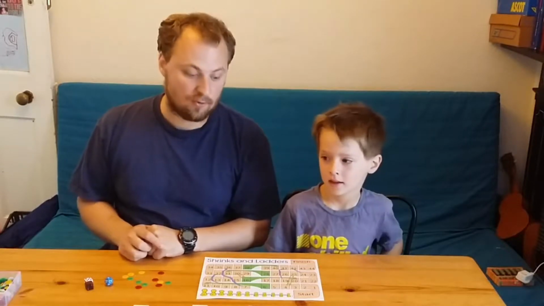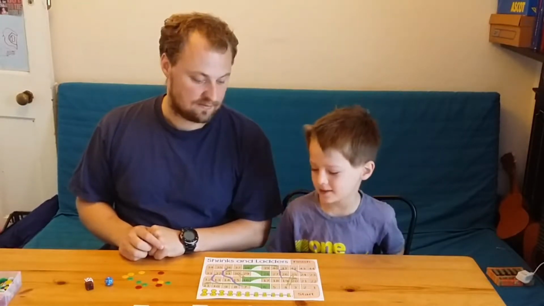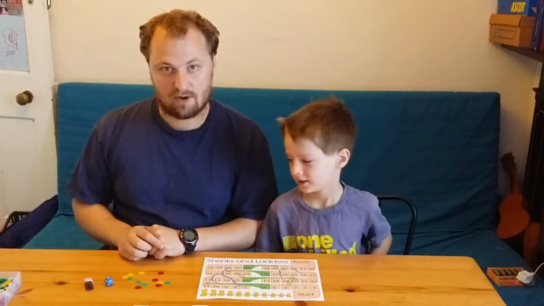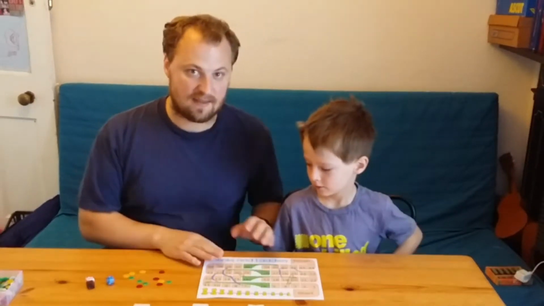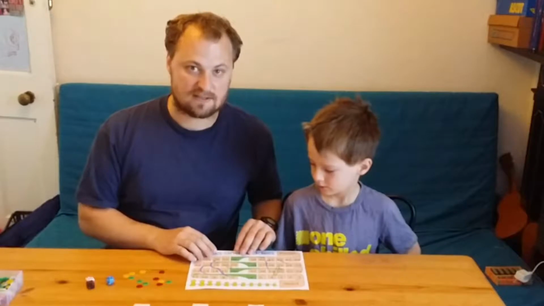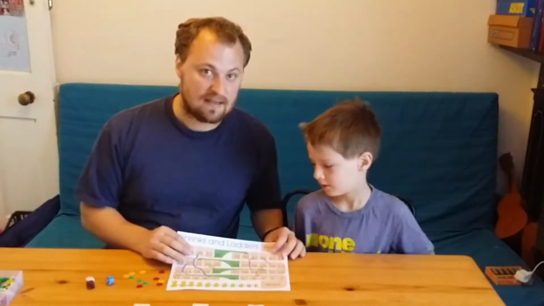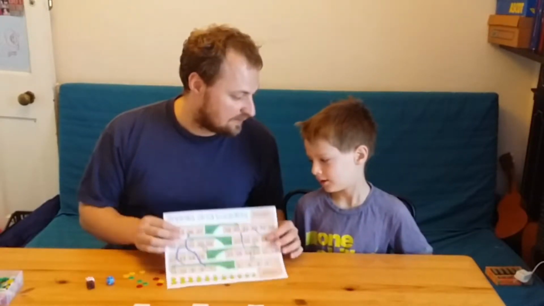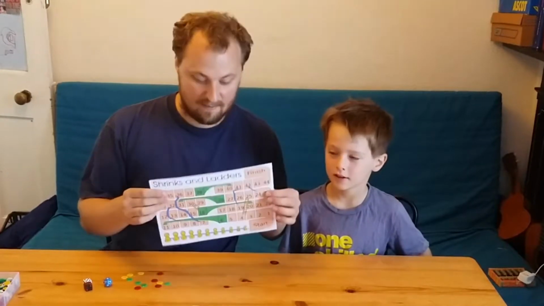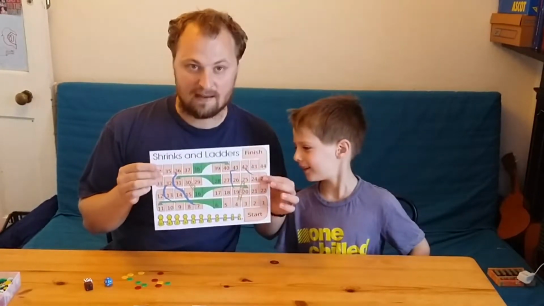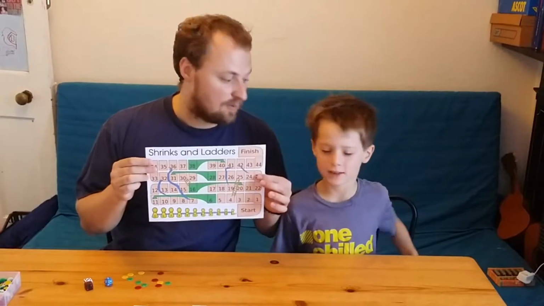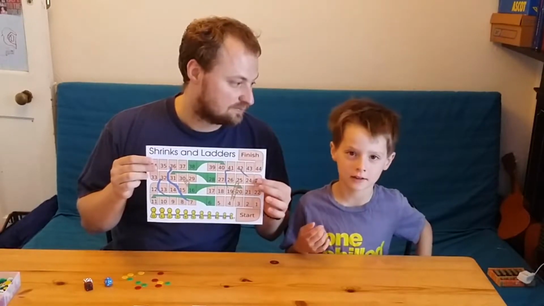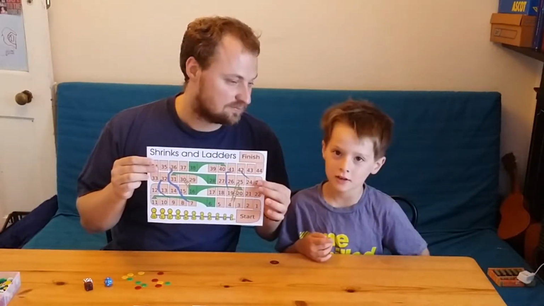Today we would like to introduce a new game that we have been working on. It's called Shrinks and Ladders. From the name you might guess that this game has something like a snakes and ladders element to it. If you did make that guess, you would be correct, because it's mostly based on snakes and ladders.